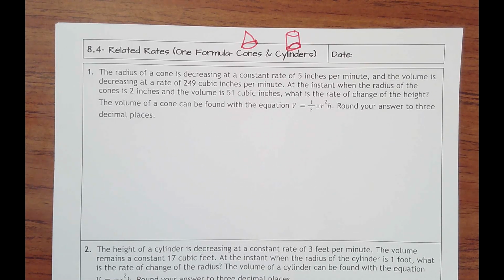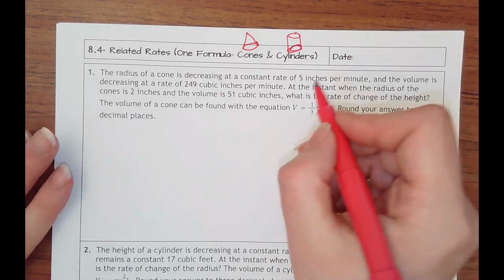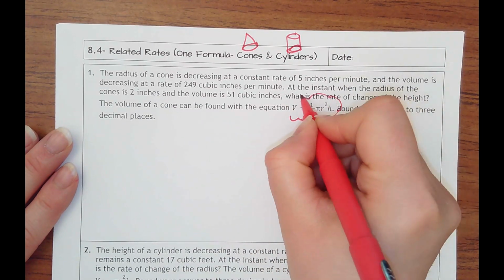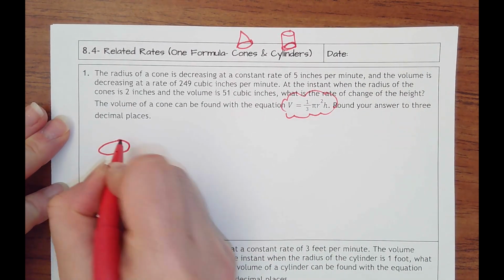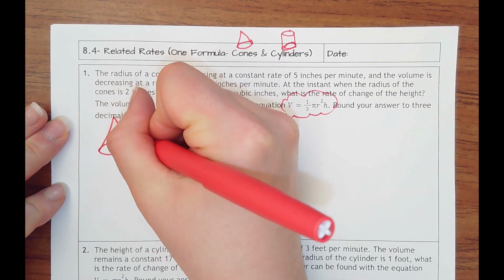The volume is decreasing at a rate of 249 cubic inches per minute. At the instant when the radius of the cone is 2 inches, the volume is 51 cubic inches. What is the rate of change of the height? And they're nice to us and give us the formula for the volume of a cone again. So if it helps you, draw a picture; if not, it doesn't matter.